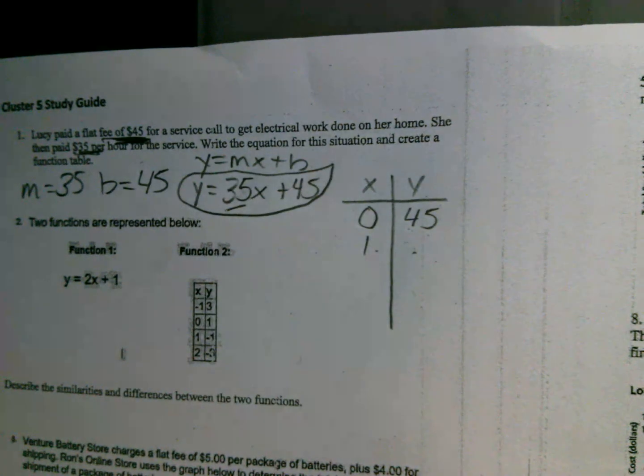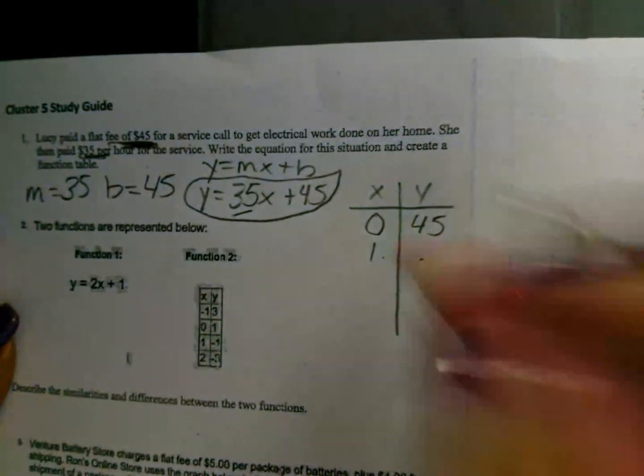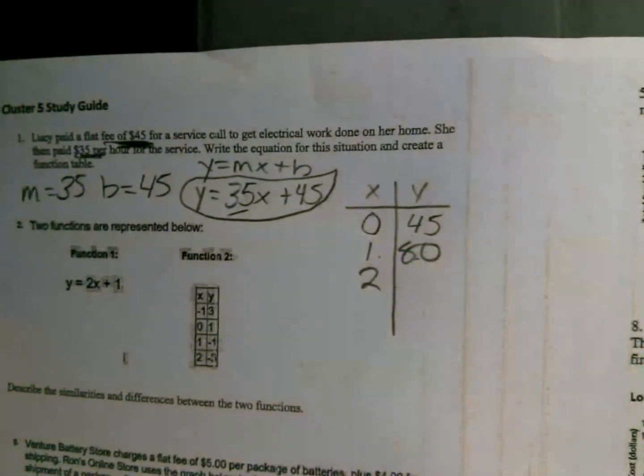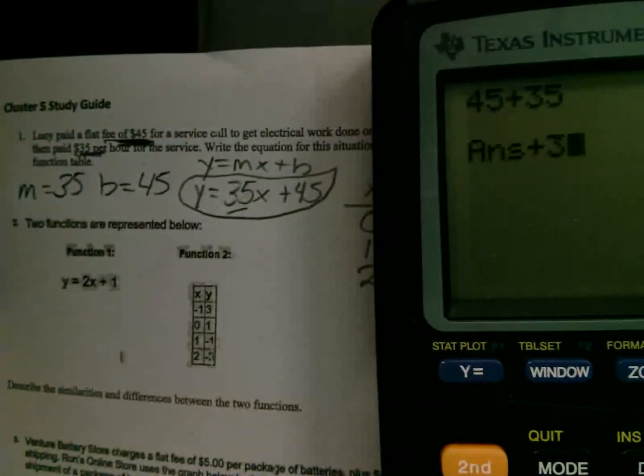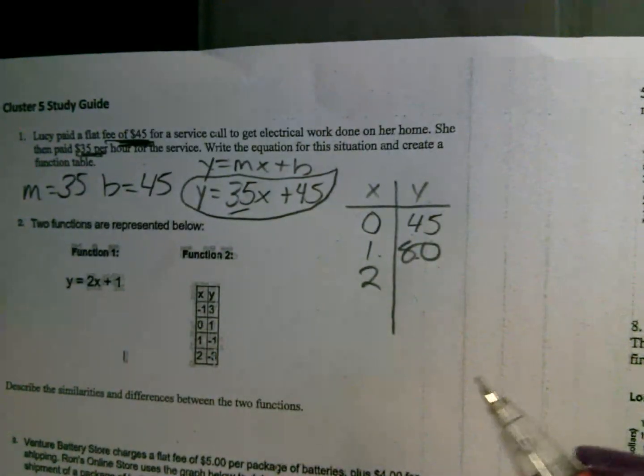Did you say 45 plus 35? Yes. All right, we got 80. So what would be the next one for the second hour? We're going to say 80 plus 35. What's 80 plus 35?